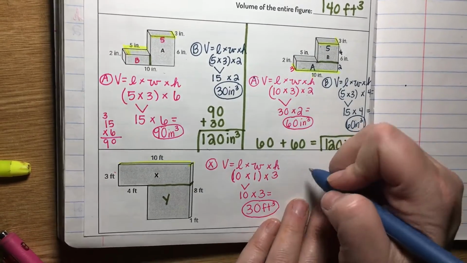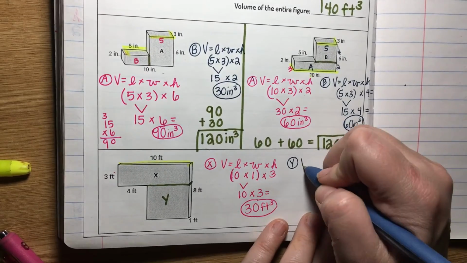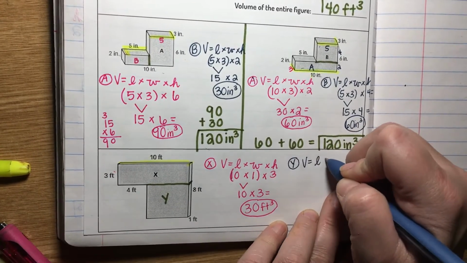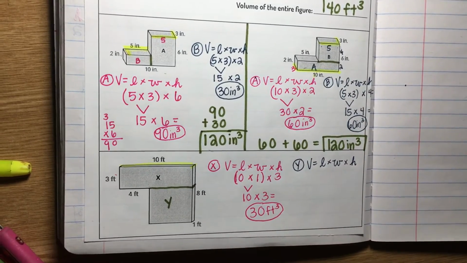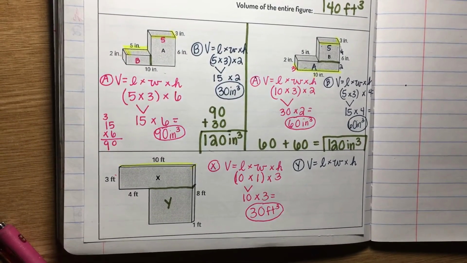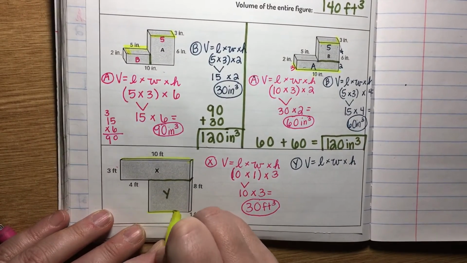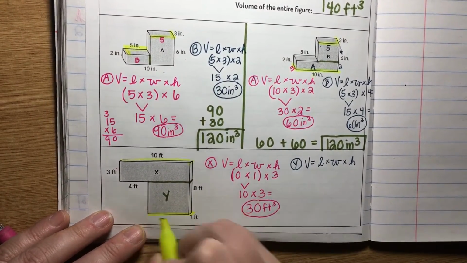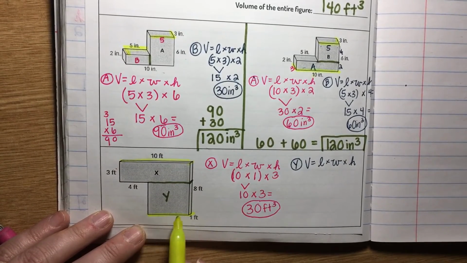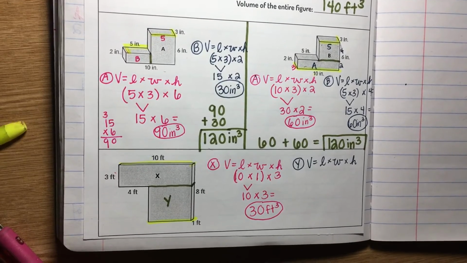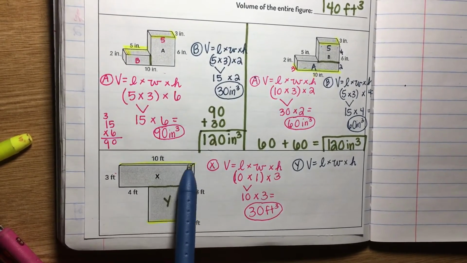Okay, looking at box Y. So volume equals length times width times height. All right, we're going to highlight the base of this one. We can't see all of it. I can see that one side of it's worth a 1, but I have to figure out what this little side right here is worth. This side right here is part of this big long 10.